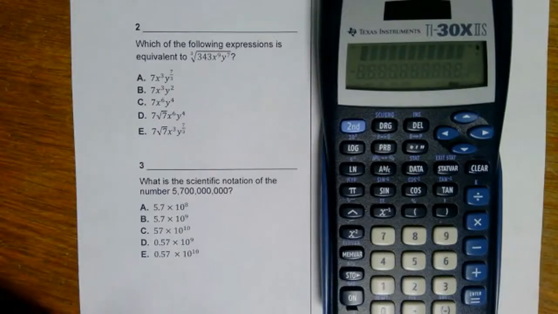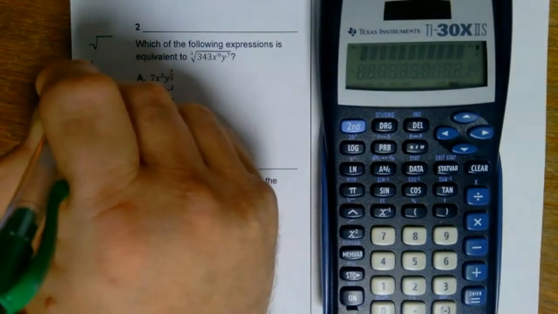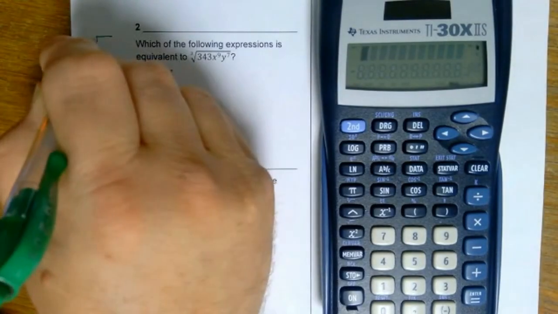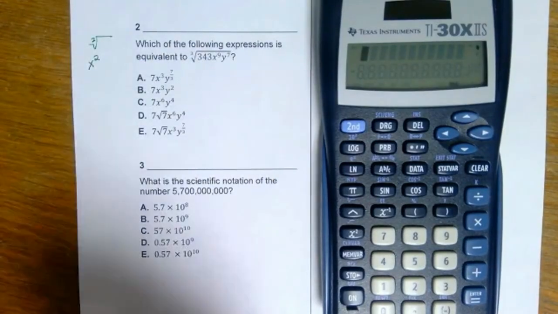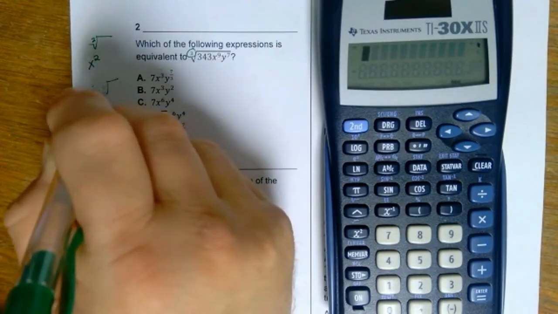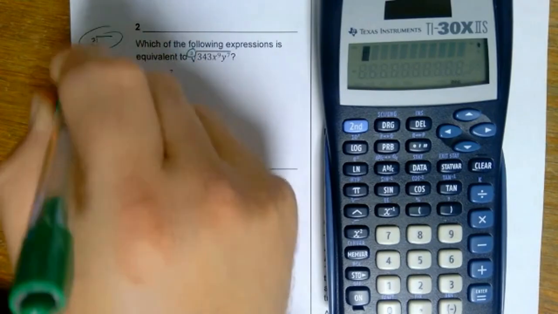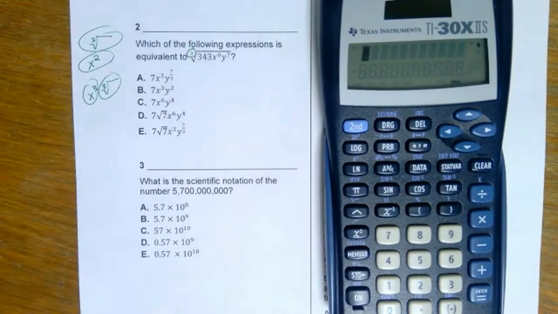Question 2. In the previous question, we looked at what was called a square root, which is the same idea as having a little 2 there. They typically don't write the 2. Now we're looking at what is called a cube root, which is having a 3 on the inside. These ideas are an interchangeable idea. They're not meant to be together.